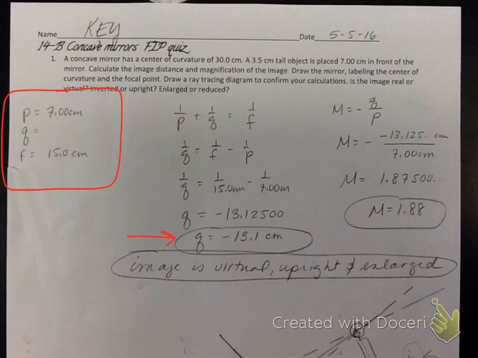Yes, ma'am? I thought that was based... So the question was, isn't real versus virtual based on the Q? No, that's based on M. So Q just determines real or virtual. A negative Q is a virtual image. It's forming behind the mirror. A positive Q is a real image. It's forming in front of the mirror.